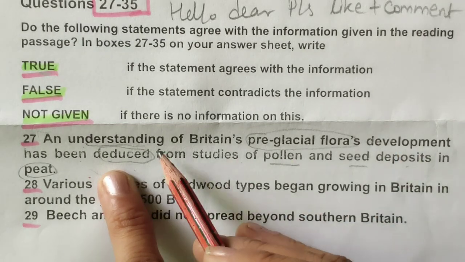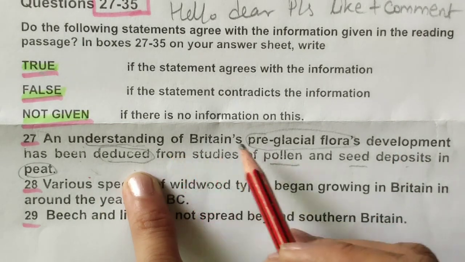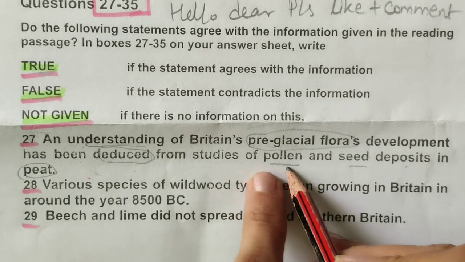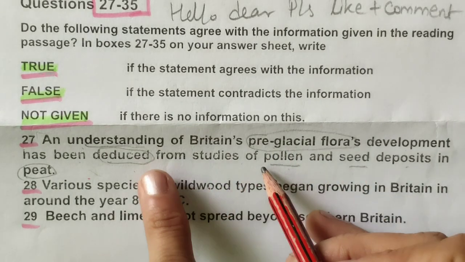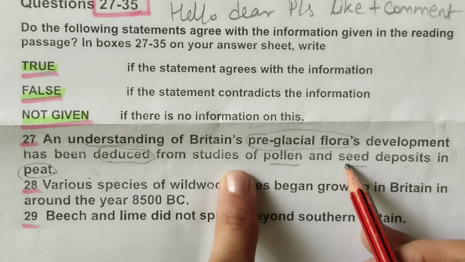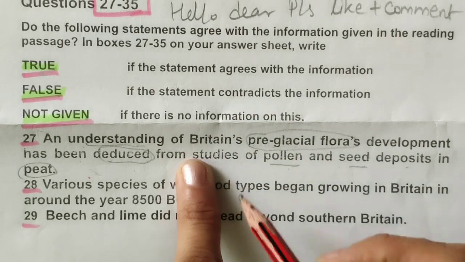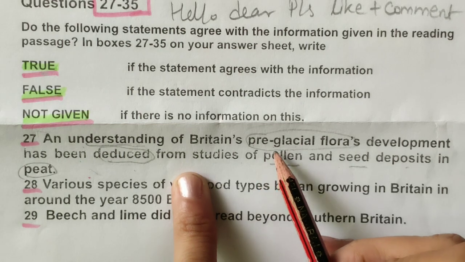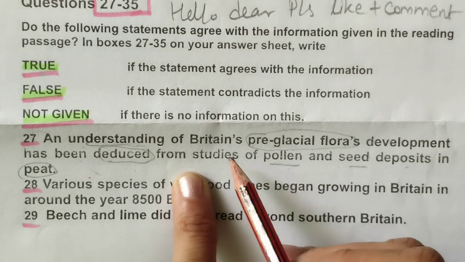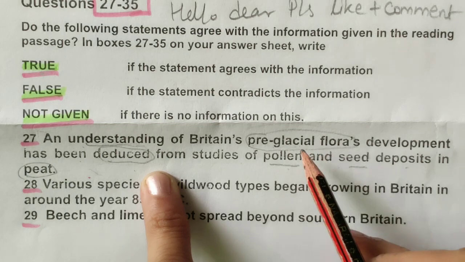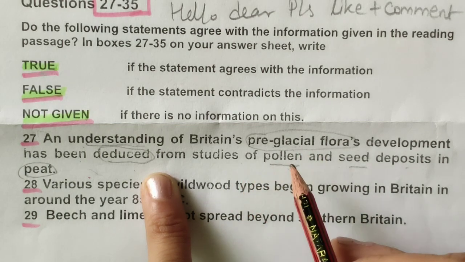If they have taken the knowledge from the studies of pollen and seeds, then true. If instead of pollen and seeds something else is given, then definitely it will be false. And if the writer is not saying anything about where they have taken this information about the flora development from, then not given.